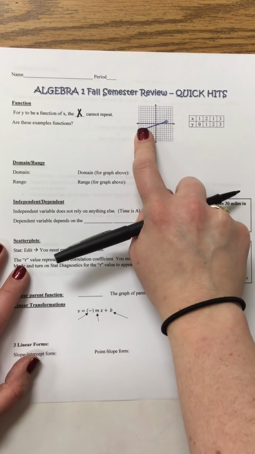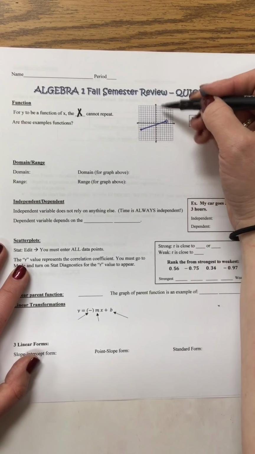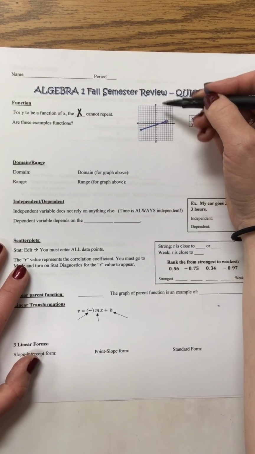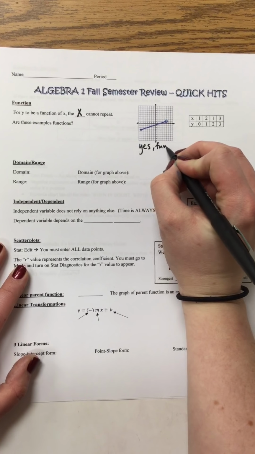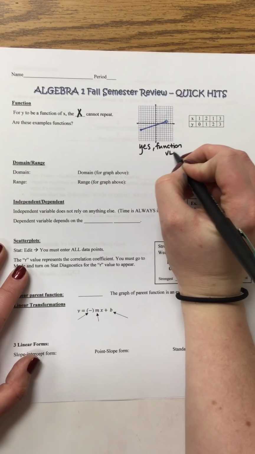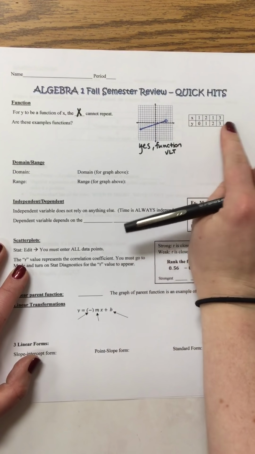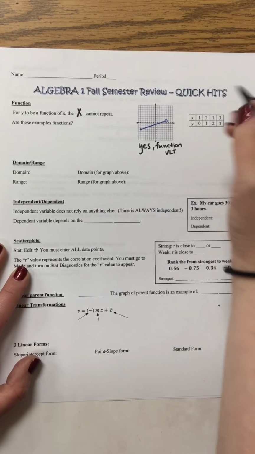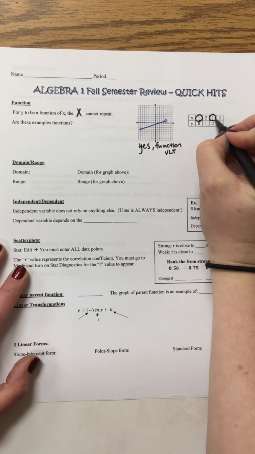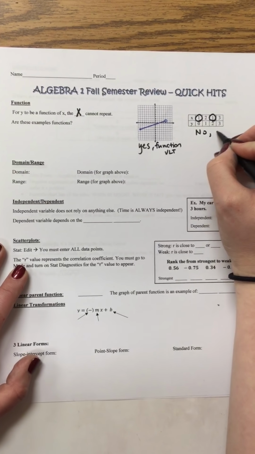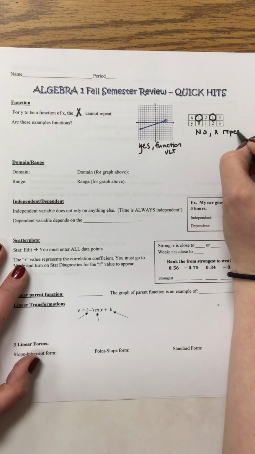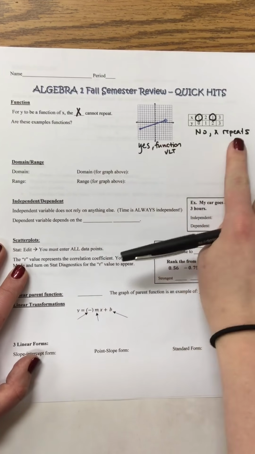So on a graph like this, we had the idea of a vertical line test. If you could draw a vertical line and it never touched the graph more than once, then yes, this would be a function. So you have that vertical line test as your proof. If you have the actual numbers to look at, you can look at the x's, something like this. You can see that the x's are repeating. So no, x repeats, so it's not a function. Okay, so that was the basic there.